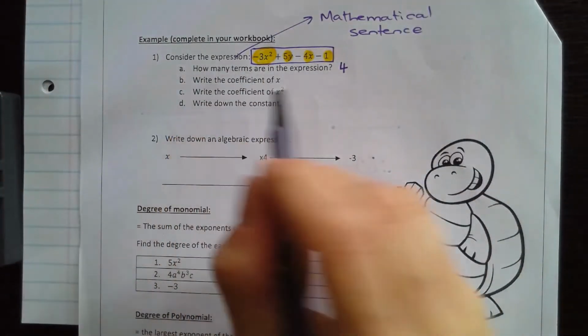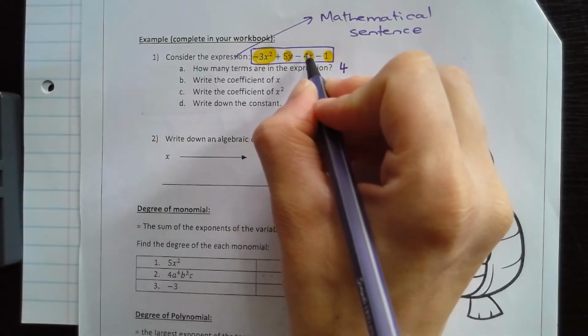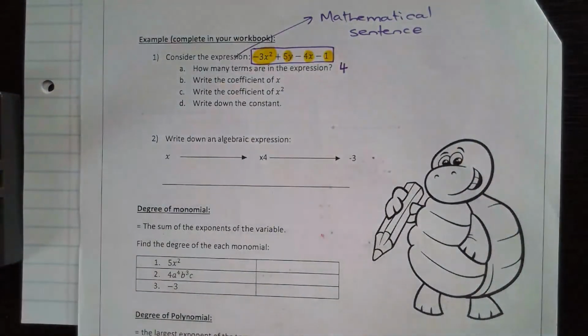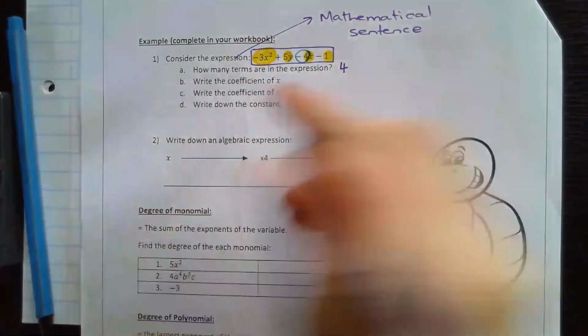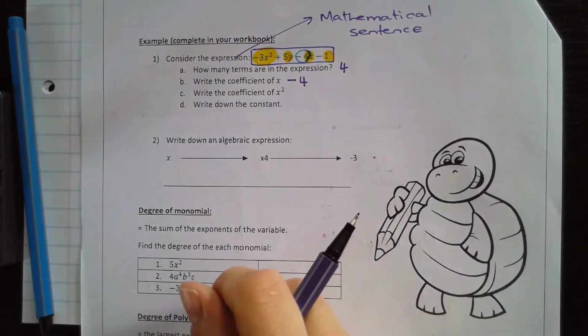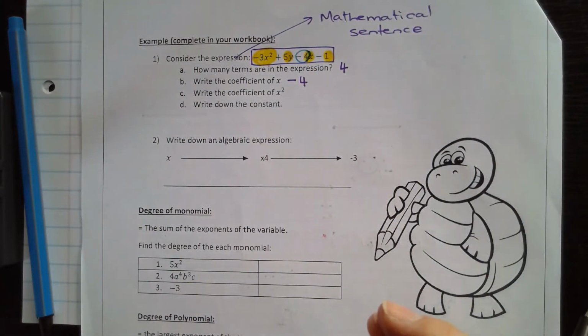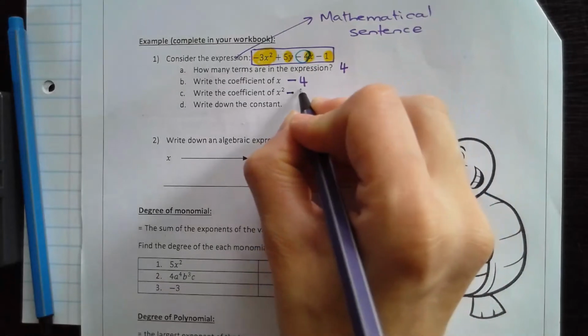Write down the coefficient of x. So now what's in front of x? Now be careful. You've got to take the entire piece that's in front of x. It's a negative 4. We need to know what's happening in front. So the minus must come with it to make the 4 negative. Then write down the coefficient of x squared. It is negative 3.